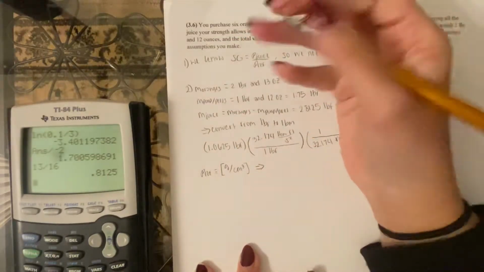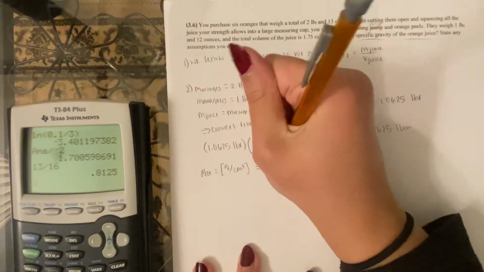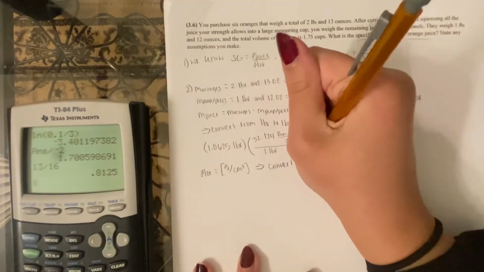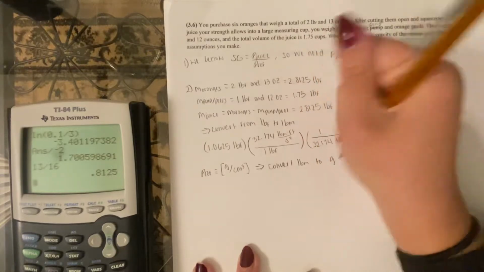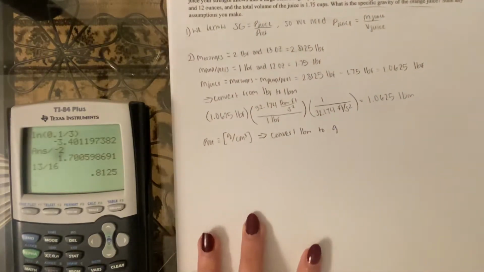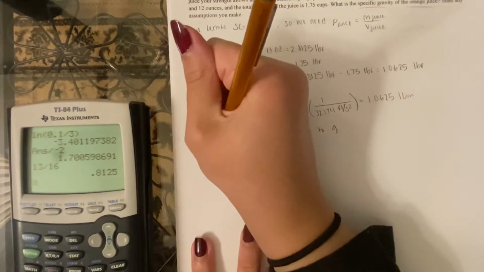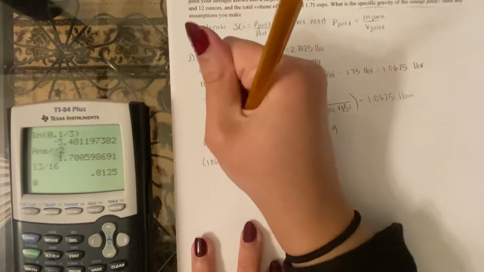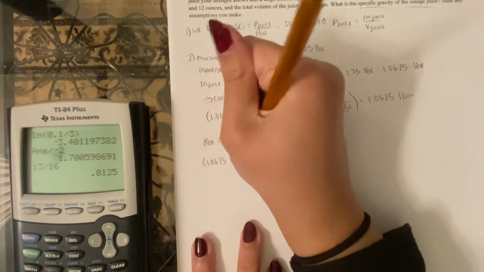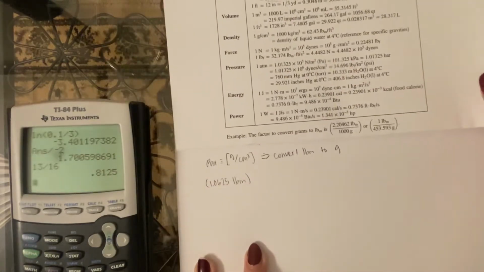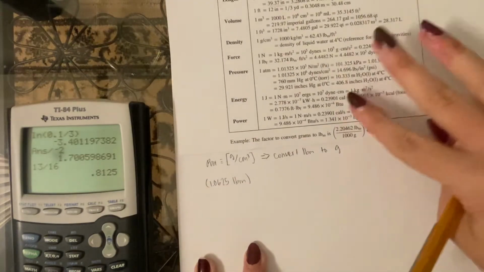So then we want to convert pound mass to grams now. And that conversion is going to go like this, 1.0625 pound mass. And let's take out this conversion table again.